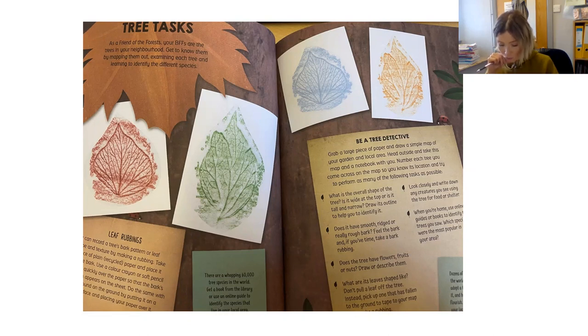Does it have smooth, ridged or really rough bark? Feel the bark, and if you have time, take a bark rubbing. Does the tree have flowers, fruits or nuts? Draw or describe them. What are its leaves shaped like? Don't pull off a leaf of the tree. Instead, pick up one that has fallen to the ground, tape it to your map, or make a rubbing.